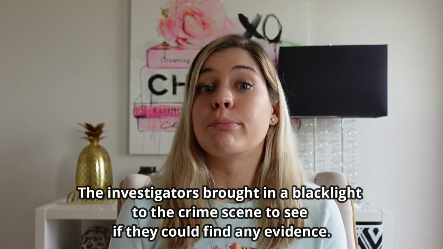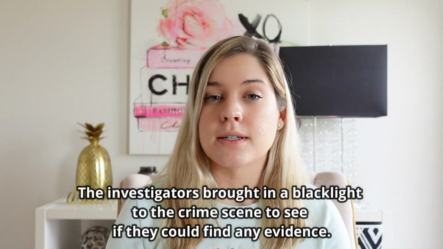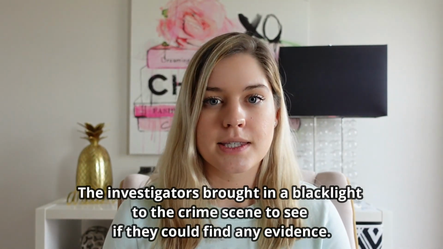You turn off the lights, you turn on the blacklight, and everything's purple. And if you're wearing white, it's going to glow in the dark very brightly. It's going to pick up on things that have fluorescence in them, like stains. So guys, friendly piece of advice, do not use a blacklight in a hotel room. Just saying. The investigators brought in a blacklight to the crime scene to see if they could find any evidence.